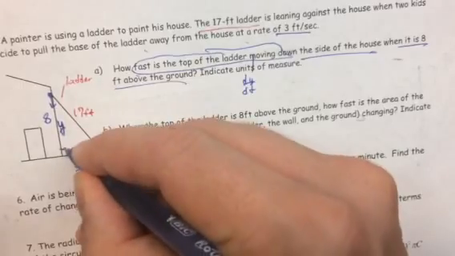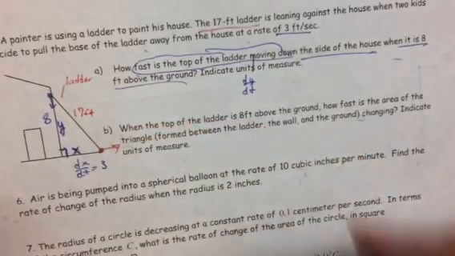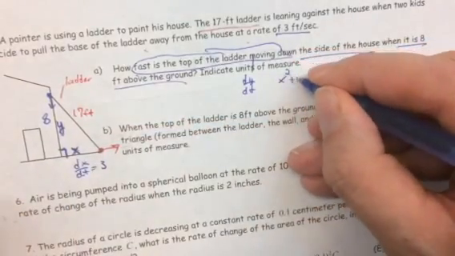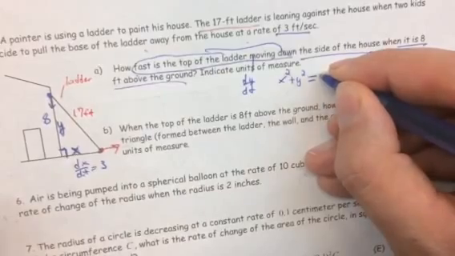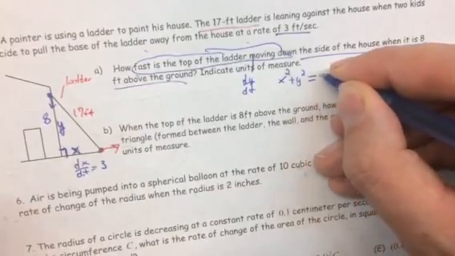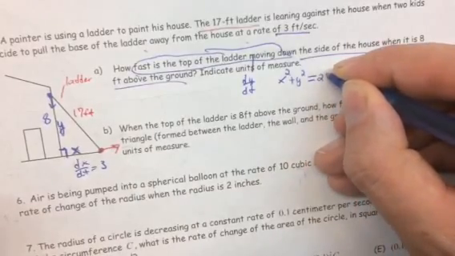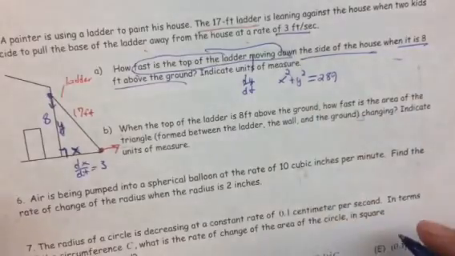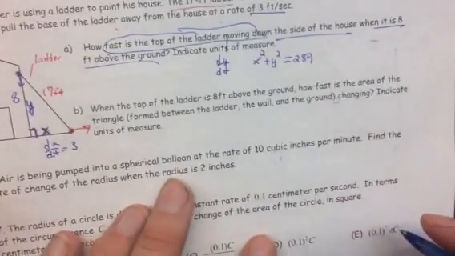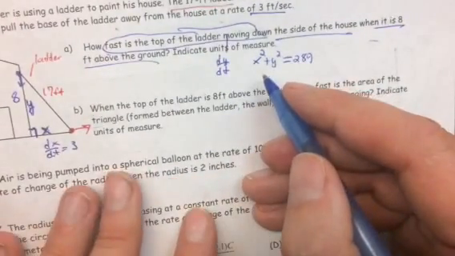Again, I have this right triangle, so there's this easy relationship from geometry: x squared plus y squared equals 17 squared. I think it's 289. I don't know. I'm going to write it for now.